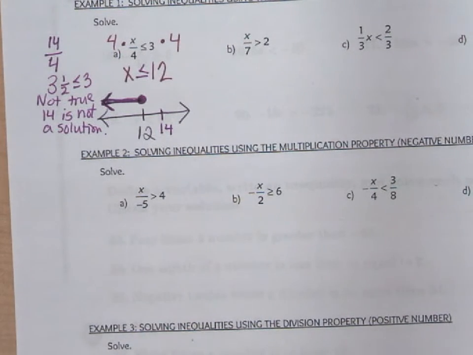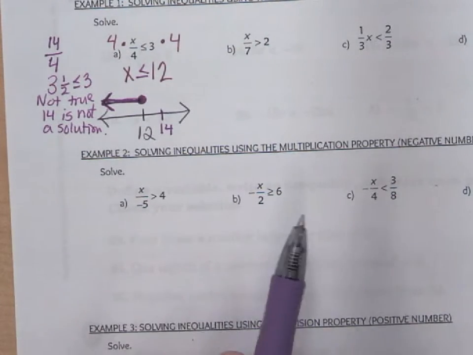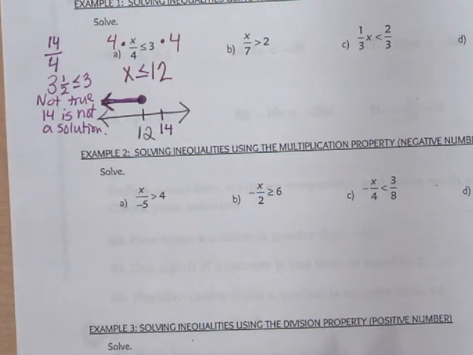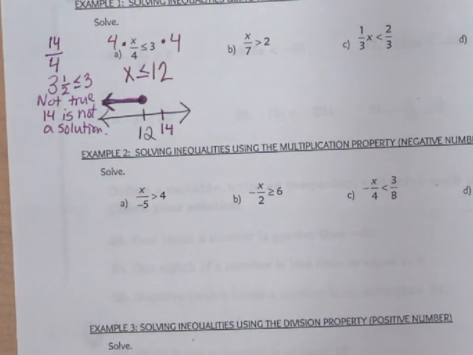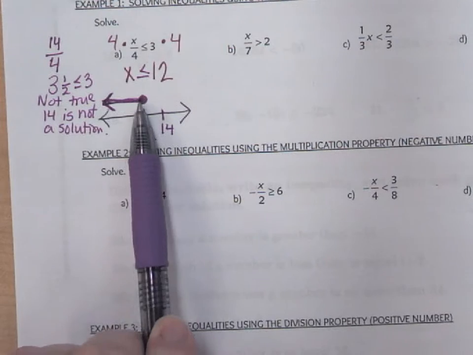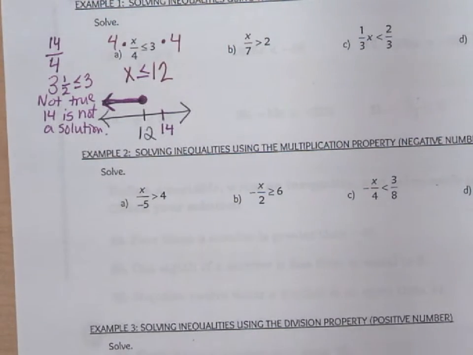The nice thing about working with inequalities is that as long as we prove one is not a solution, that means everything else on the other side would be, okay? We don't have to prove more than one, and we don't have to disprove more than one. Just showing that the 14 is not a solution is enough proof and justification that everything less than 12 is a solution, okay?